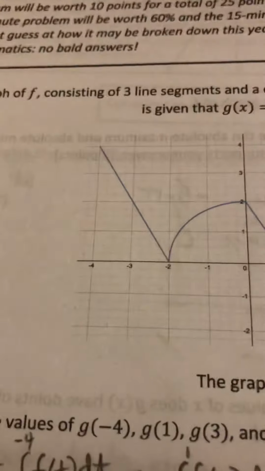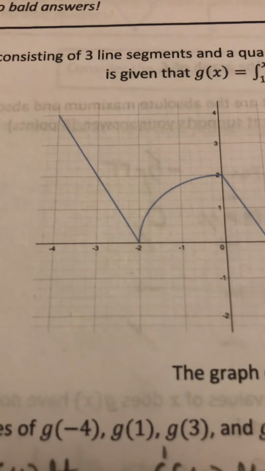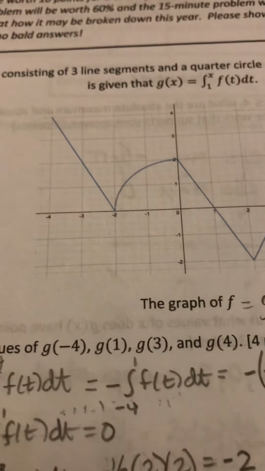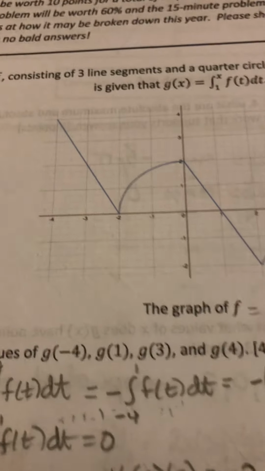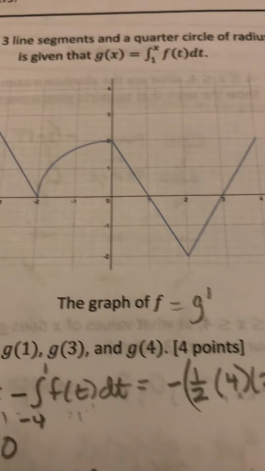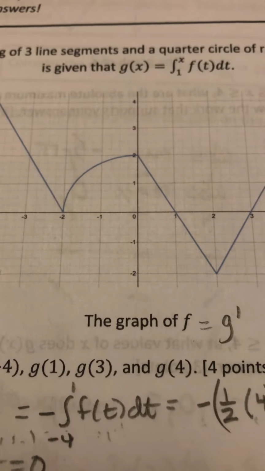And that we get the area from our graph. So from negative 4 to 1. Well, first from negative 4 to negative 2 is a triangle with a base of 2 and a height of 4. So there's our 1/2 of 4 times 2. From negative 2 to 0, we have a quarter circle, so pi over 4 times 2 squared.